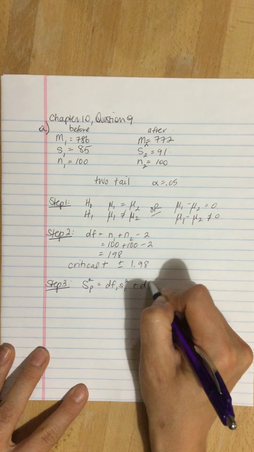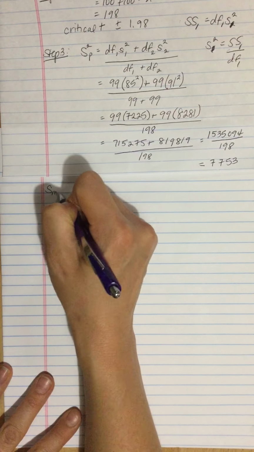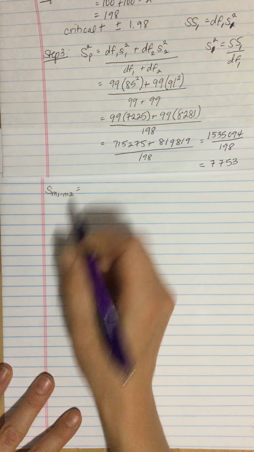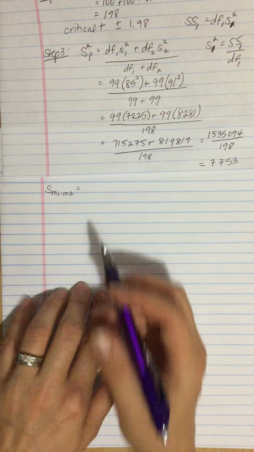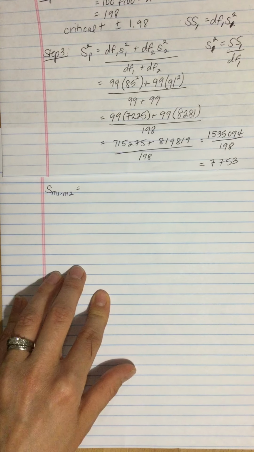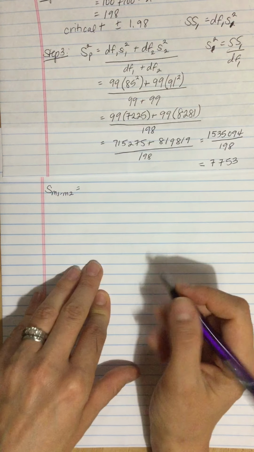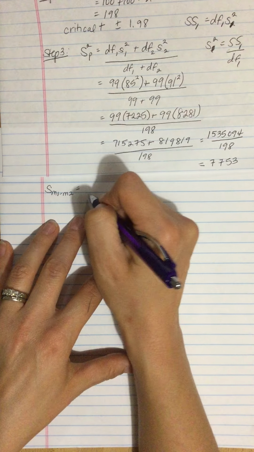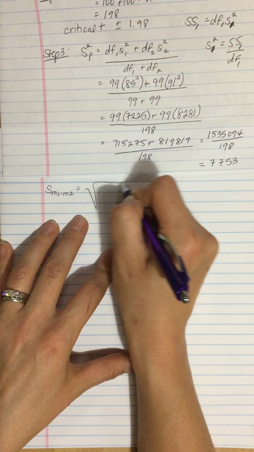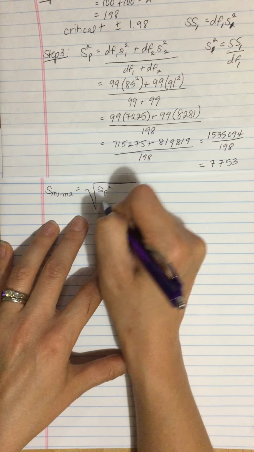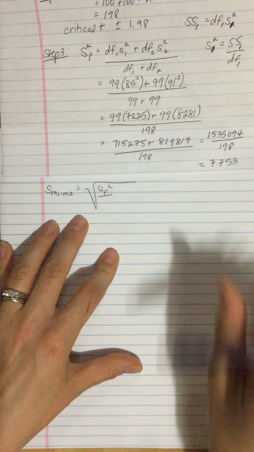What we now need to do is plug this value into our estimated standard error formula. So our estimated standard error is the square root of the pooled variance divided by n, for each sample.